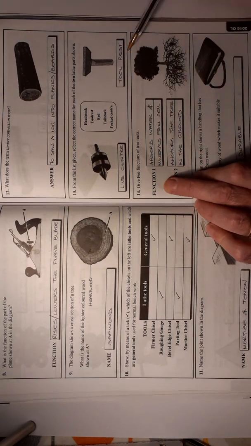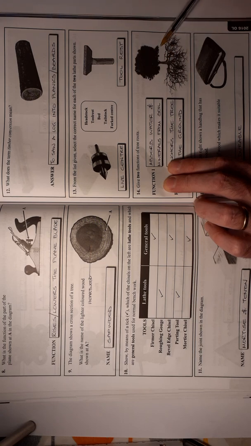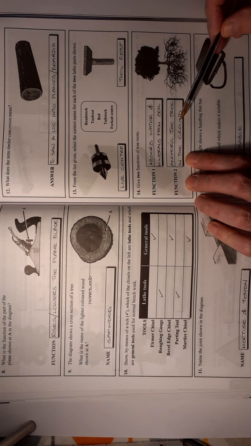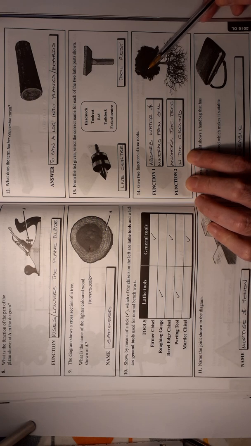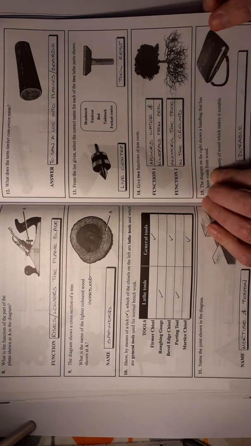Question 14, give 2 functions of the roots of the tree. So the roots of the tree absorb water and minerals from the soil, and function 2 is they anchor the tree in the ground. So if there's wind or a storm, the tree, if it has a good root system, is less likely to get tossed in a storm.